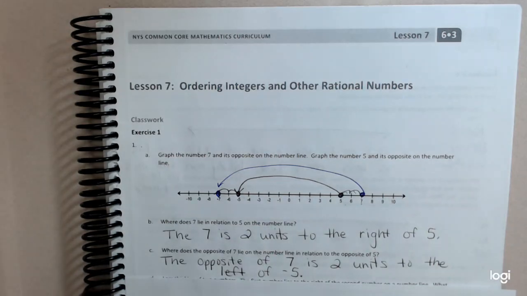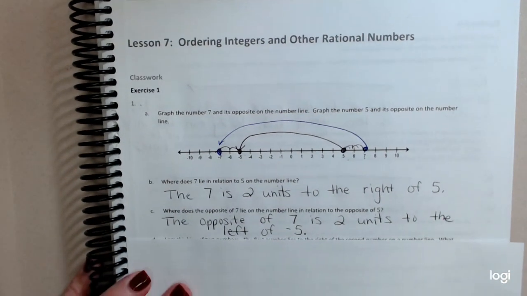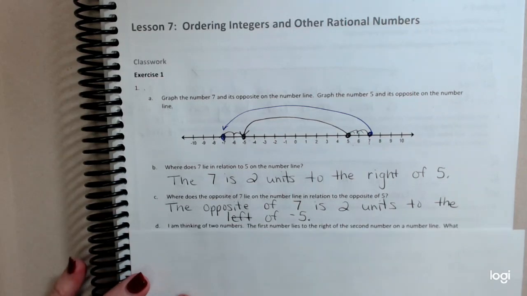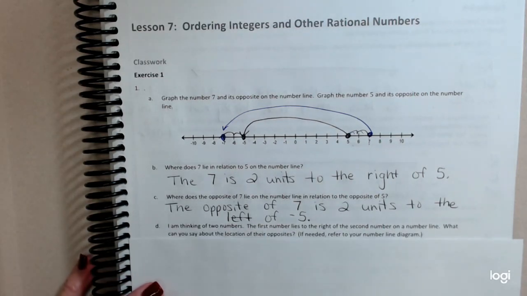Once again, if you need to pause, please do so that you can get this written down. Let's move down to D.